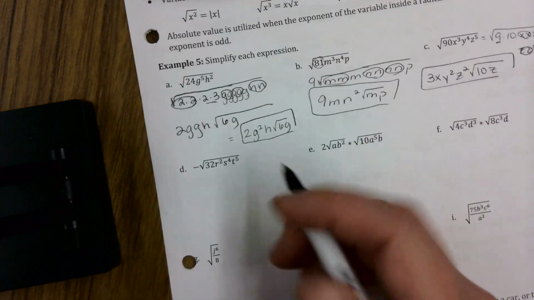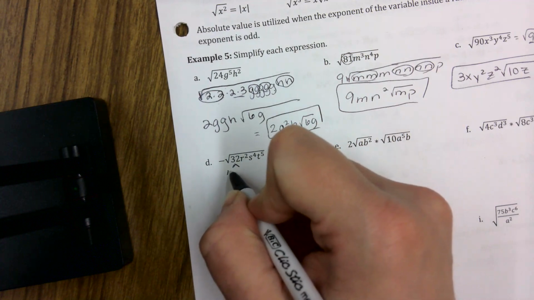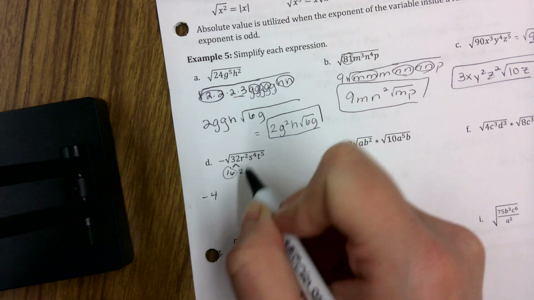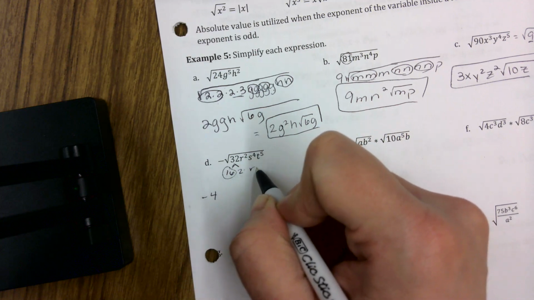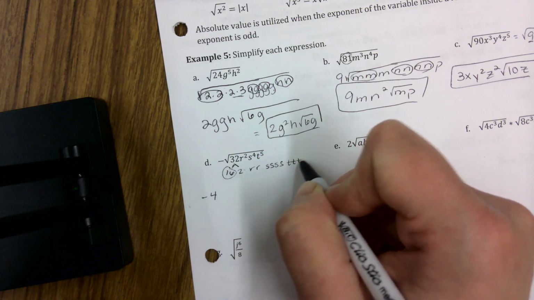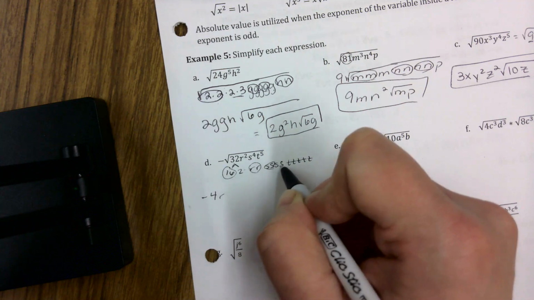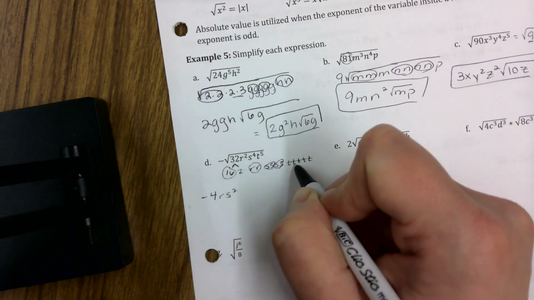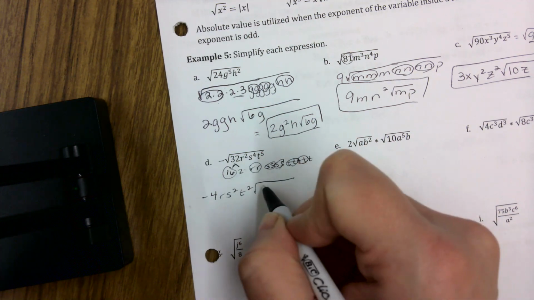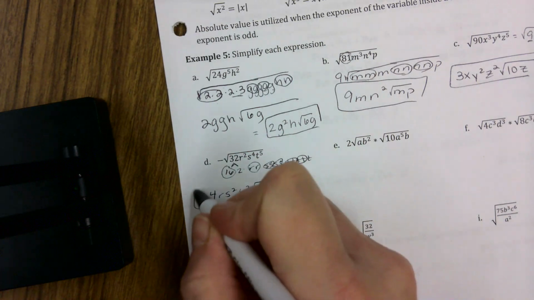Here, just ignore the negative for the moment. I know 32 is going to be 16 times 2. The square root of 16 is 4. 2 stays inside. We have 2 R's, 4 S's, 5 T's. So take out a pair of R's, take out 2 pairs of S's, take out 2 pairs of T's, and inside is left the 2 and the T. And that's it.